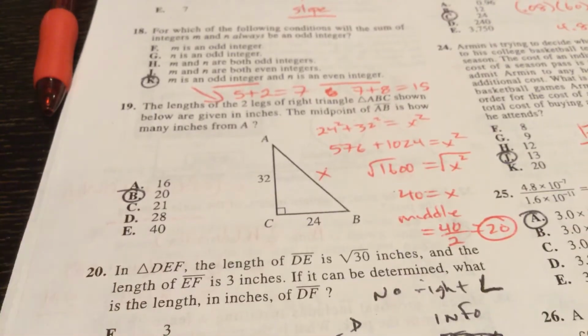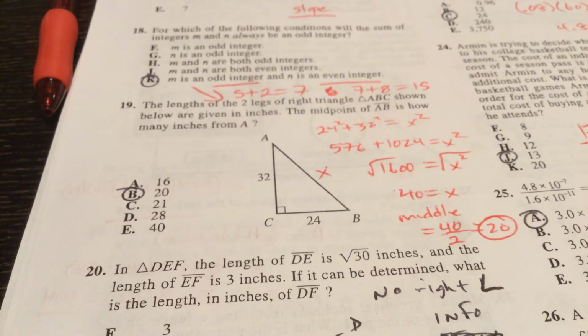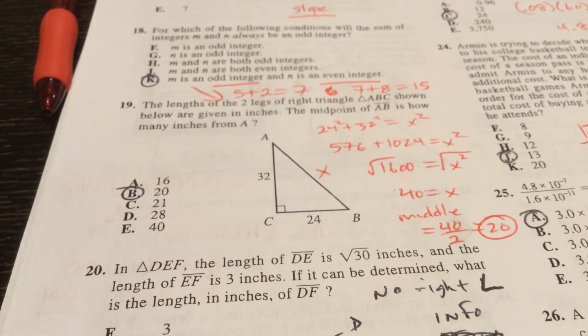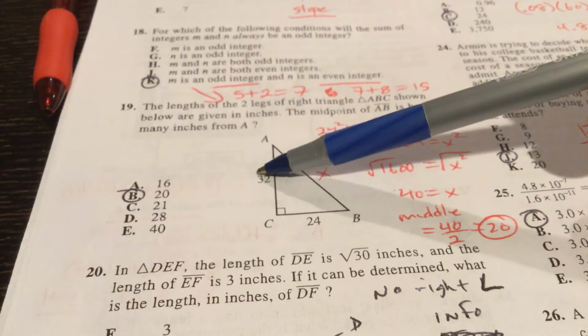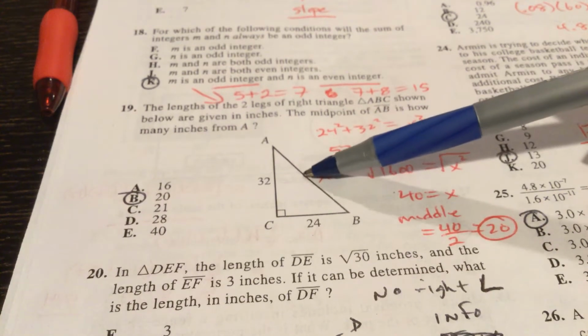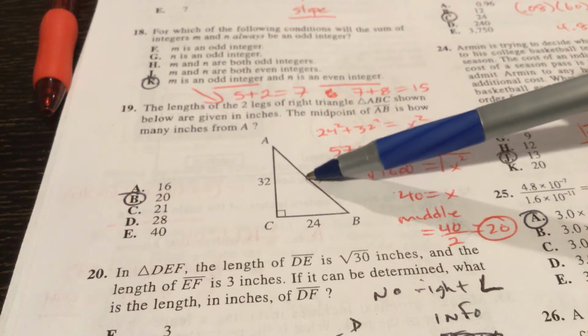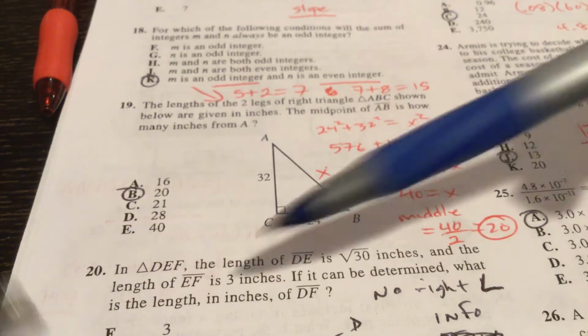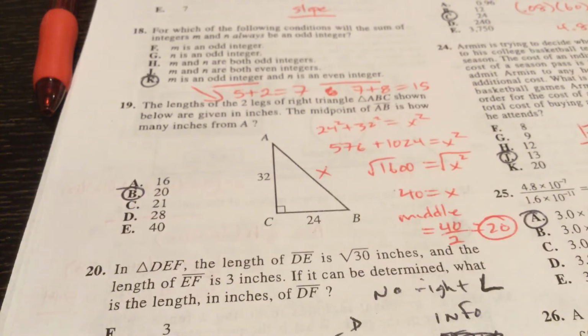All right, the lengths of two legs of a right triangle. It's very important. Right triangle shown below, given in inches. So the midpoint is AB. Is how many inches away from A? So first off, got to do the Pythagorean theorem. 24 squared plus 32 squared is equal to x squared. X is 40. So what is the middle of 40? Middle of 40 would be 20. So be very careful. 40 is good, but it's not the answer.